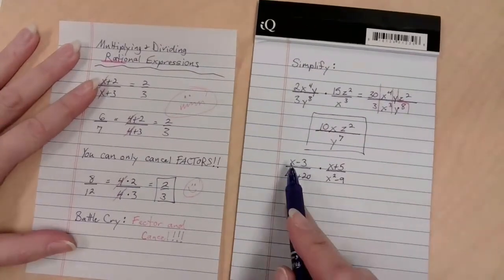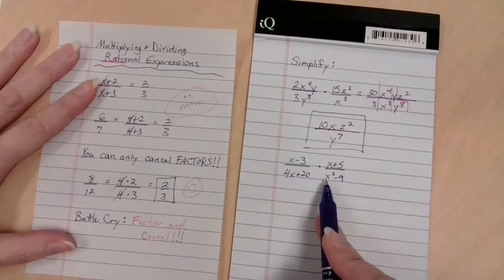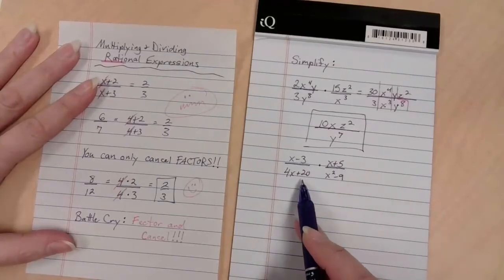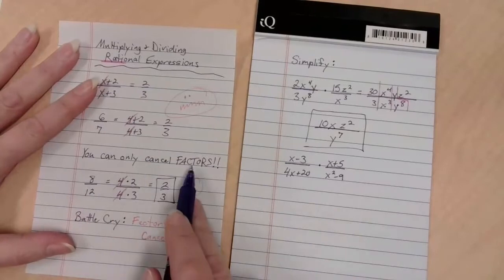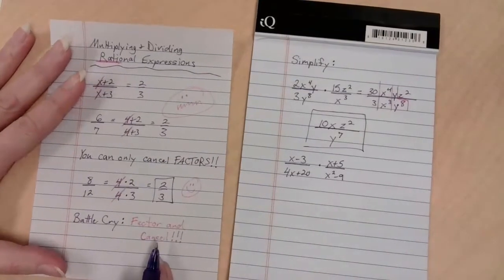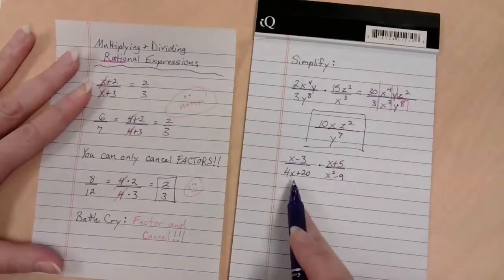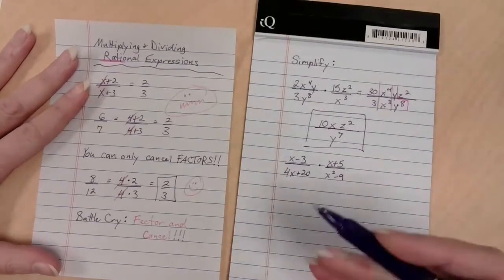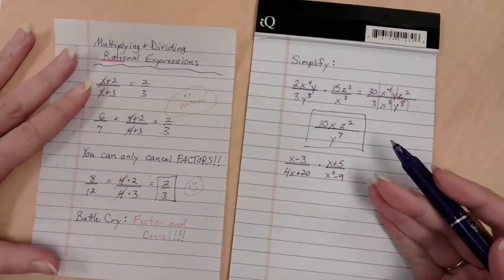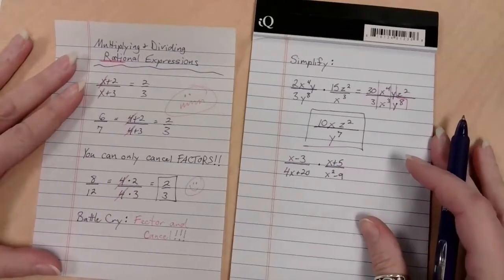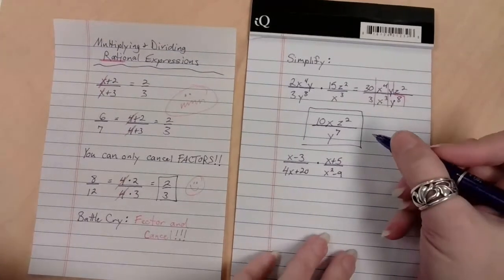I can't start canceling this x with this x, or this one with this one, or this 5 with this 20, because I can only cancel factors. Factor and cancel. This is my battle cry, people, all right? Here, I had all factors. It was good. But this, I don't have factors yet. But it's a good thing that I know how to factor, because I can create some factors. I can make this happen.